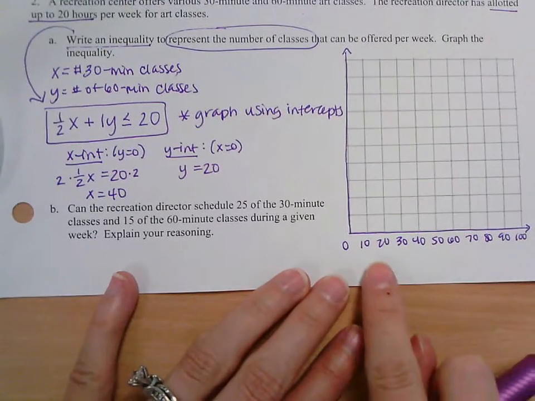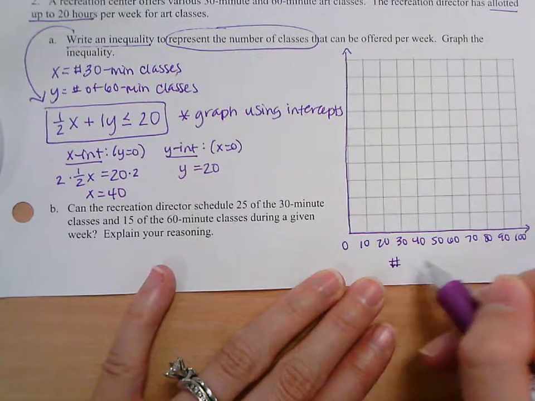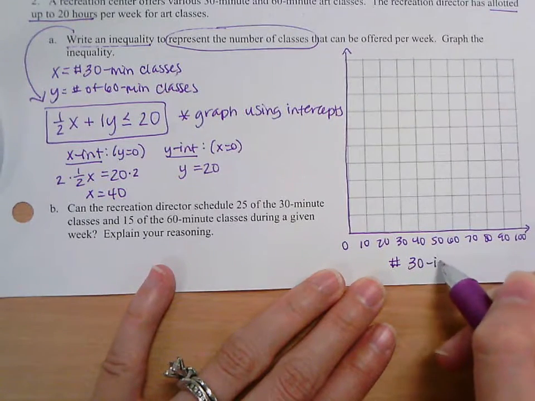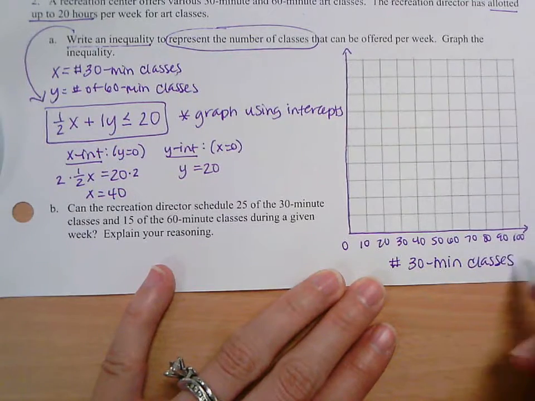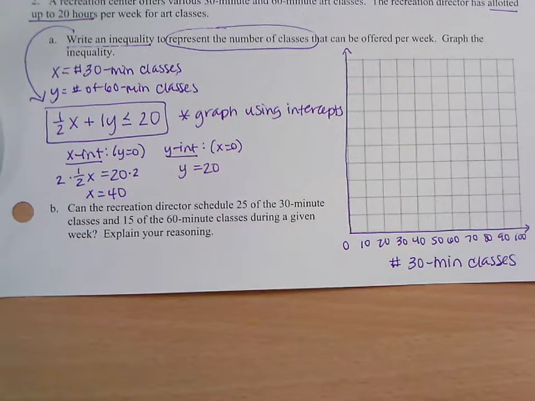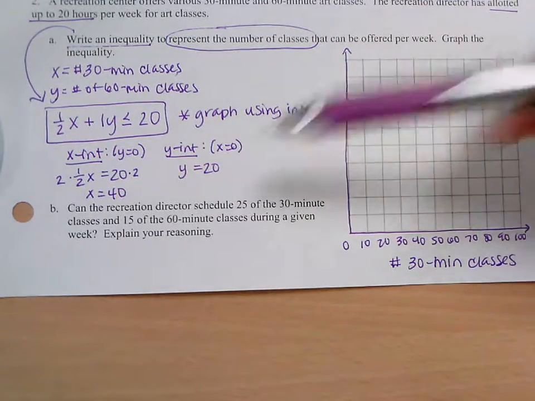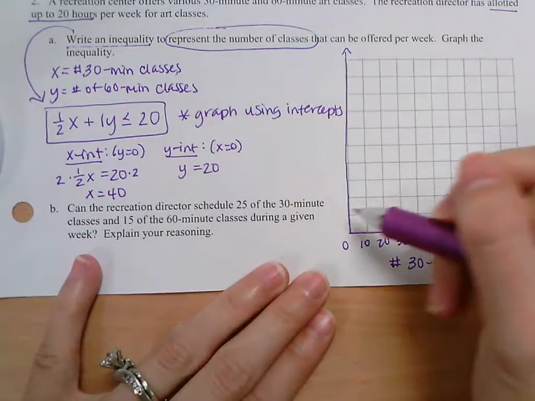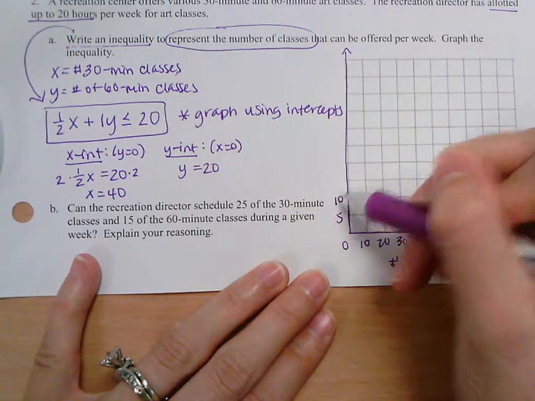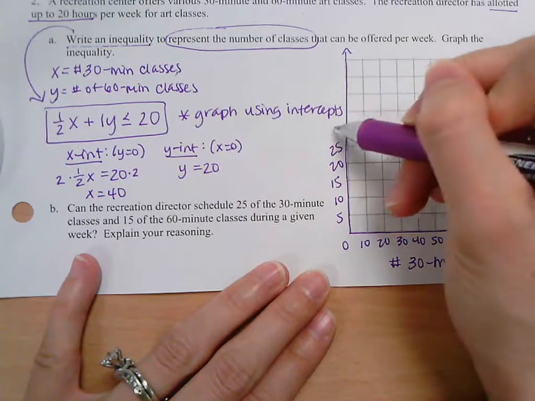And I am going to label my x-axis. This is my number of 30-minute classes. And then what could I scale the y-axis by to make sure I see 20? Could do 5s. 10s would also work. 2s would actually work.